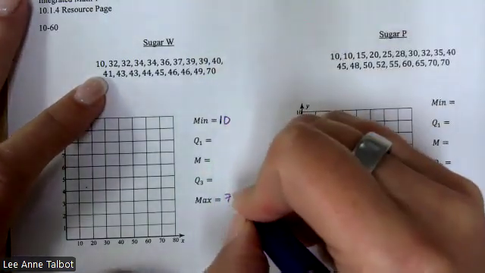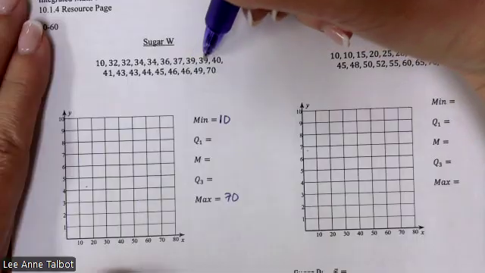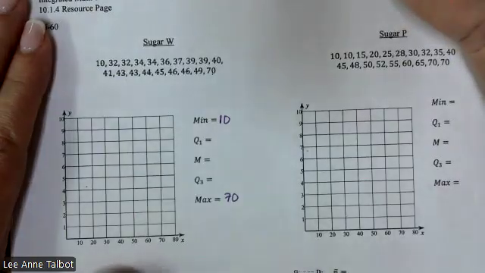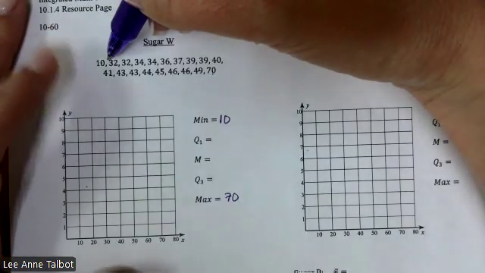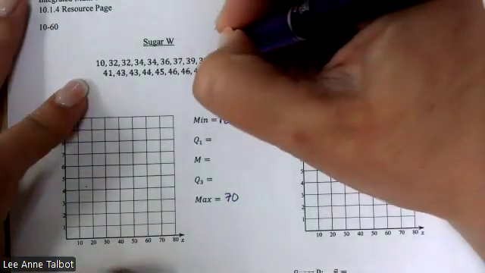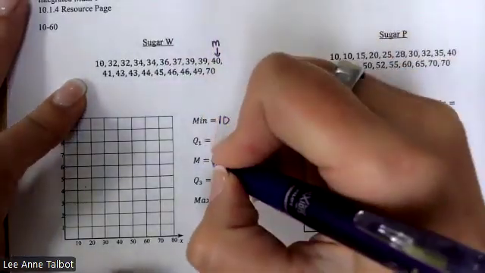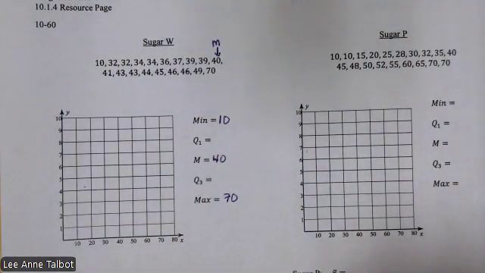I can tell the maximum is 70. 1, 2, 3, 4, 5, 6, 7, 8, 9, 10, 11, 12, 13, 14, 15, 16, 17, 18, 19. 19 numbers. Okay, so that means I'm going to break up the groups. So I'm going to have 9 numbers and then the median and then 9 numbers. So the median is going to be 40. Does anyone have any questions about how I found the median? You sure?